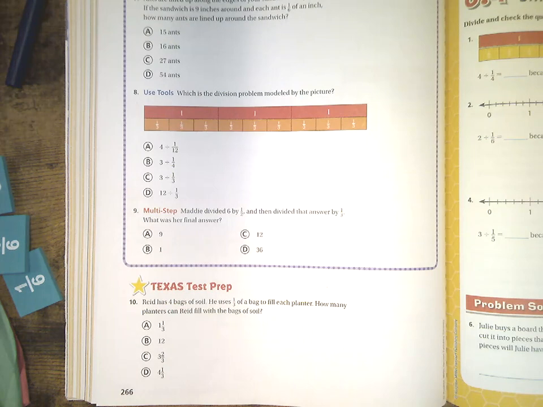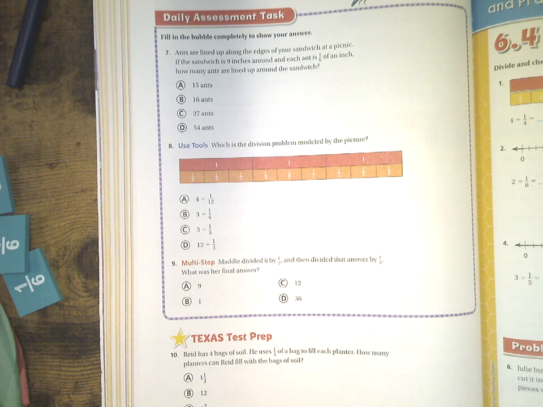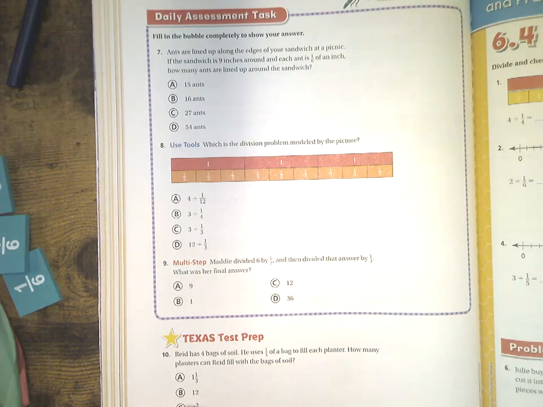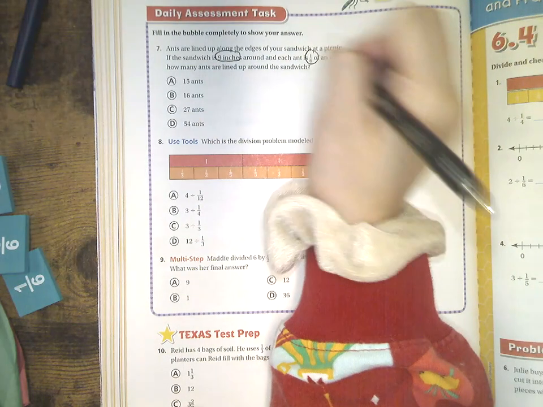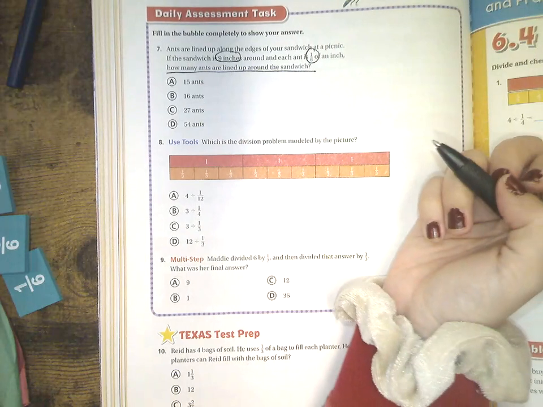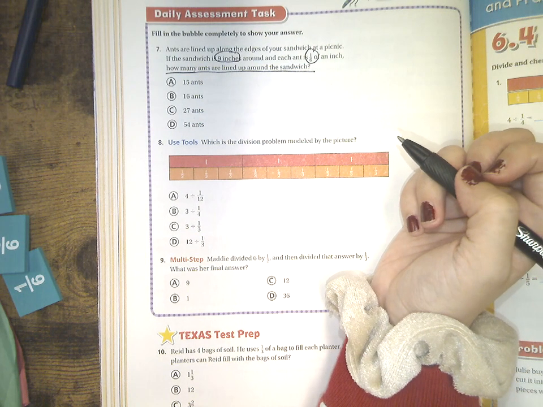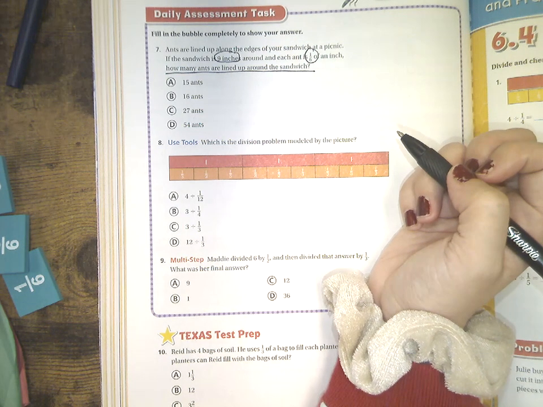So let's talk about 7 through 9 here real quick. Ants are lined up along the edges of your sandwich at a picnic. If the sandwich is 9 inches around and each ant is 1/6 of an inch, how many ants are lined up around the sandwich? So I need to do what? Am I going to do 9 divided by 1/6 or 1/6 divided by 9?